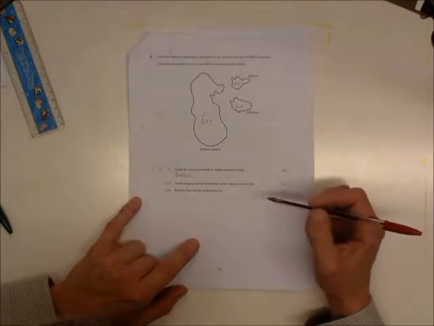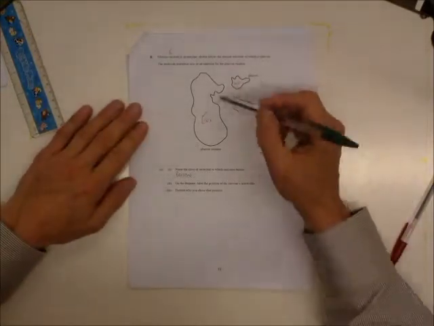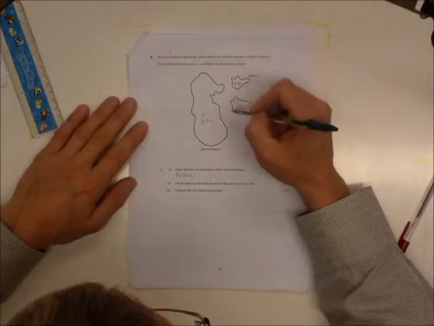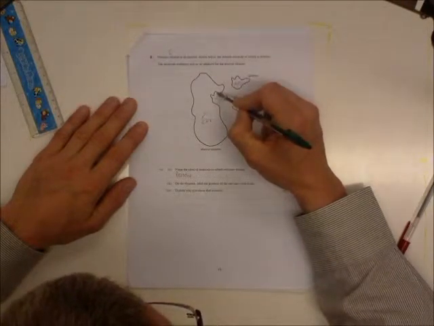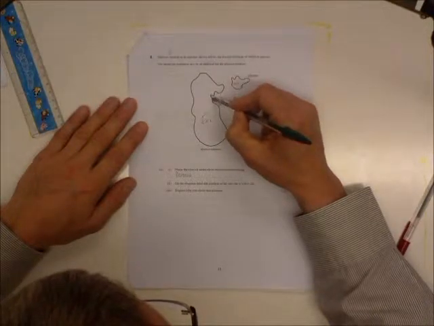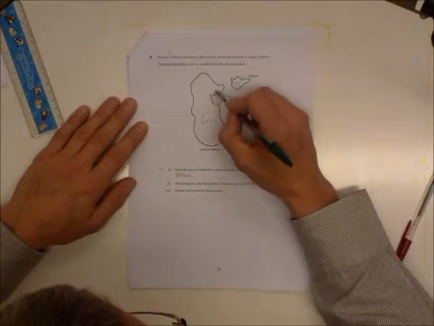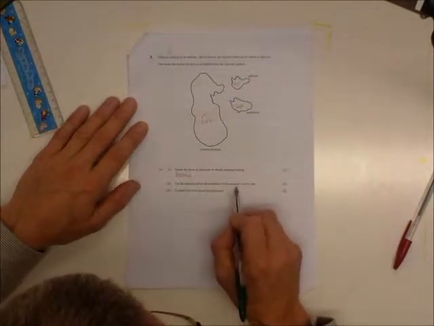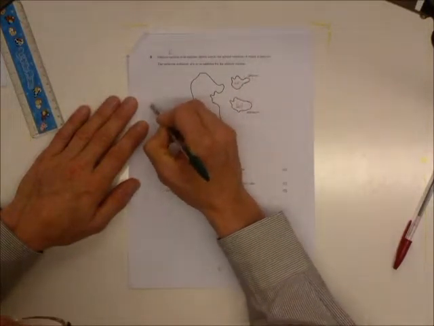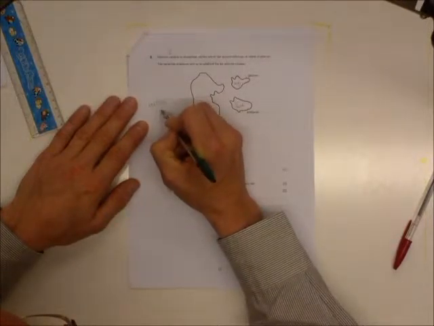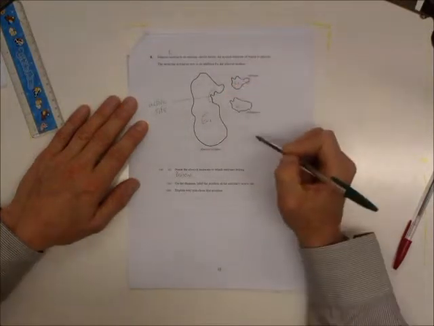On the diagram, label the position of the enzyme's active site. Okay. Active site. So think about your diagrams and your jigsaws. Where can we fit our substrate in? So our shape here is similar to that. What does it want us to do? Label the active site. So I'm going to put active site there, or I could even label it like that, as long as you're clear it's there.